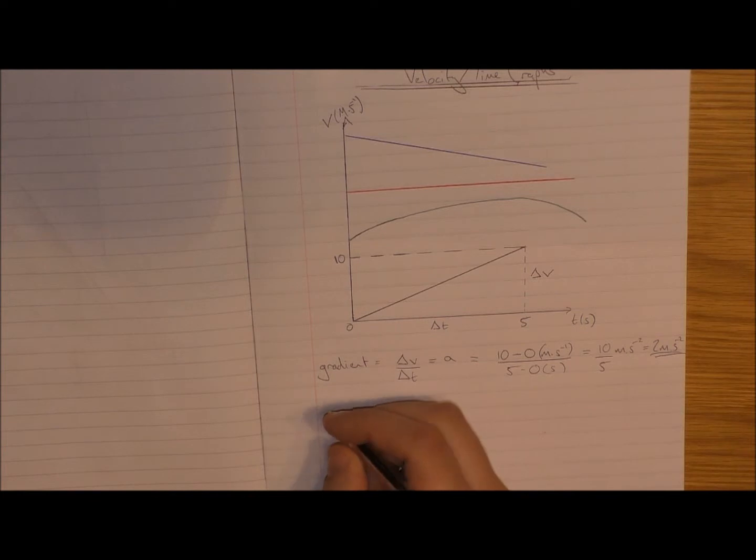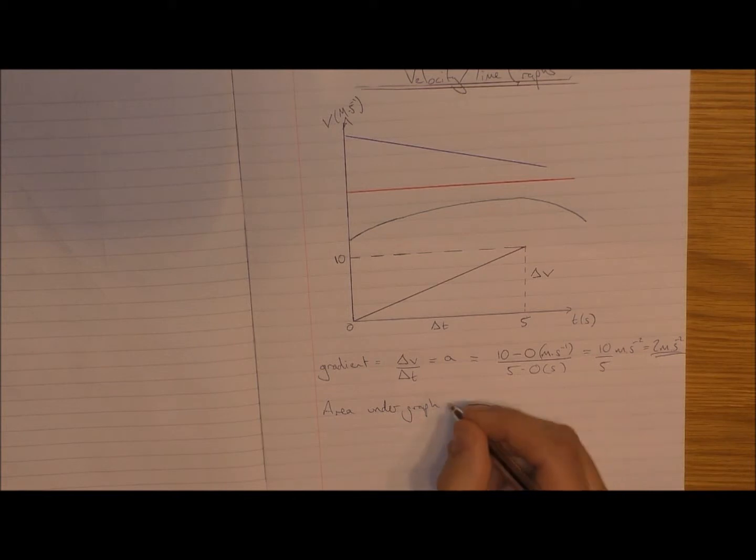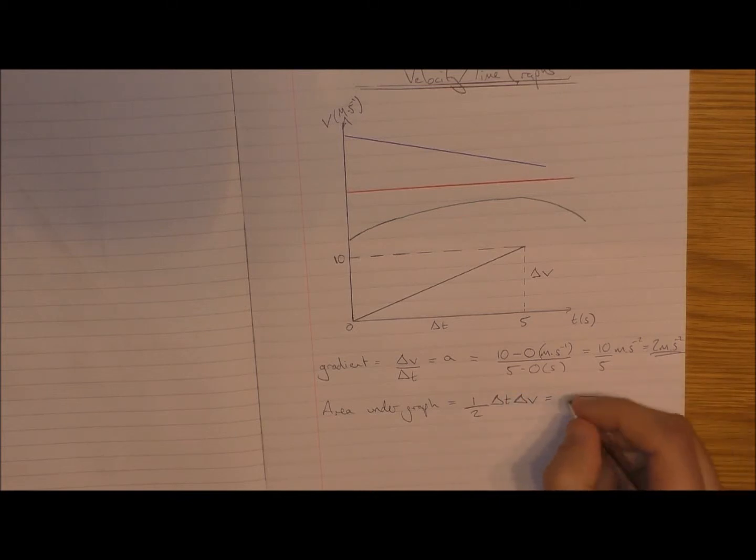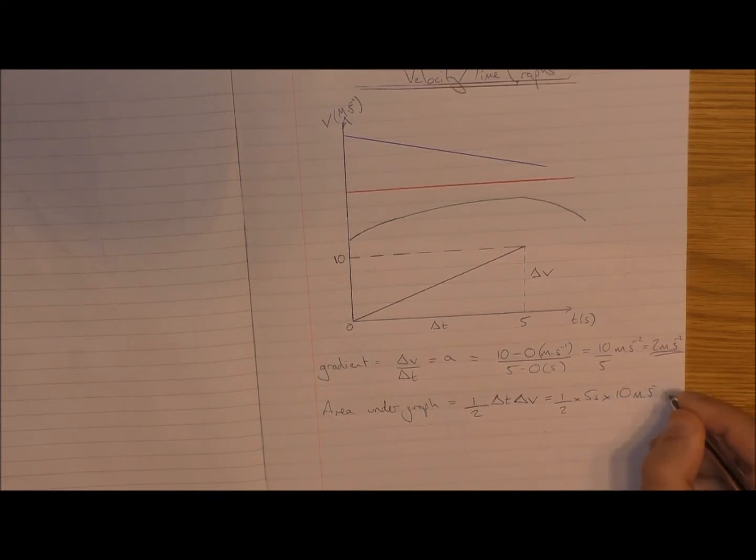So if I do area under graph, is equal to, in this case, half delta T delta V, which is equal to half times 5 seconds times 10 meters per second, which is equal, in this case, to 25 meters. So that gives us the distance under the graph.